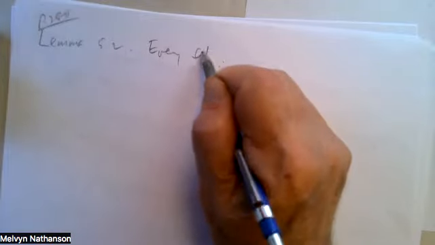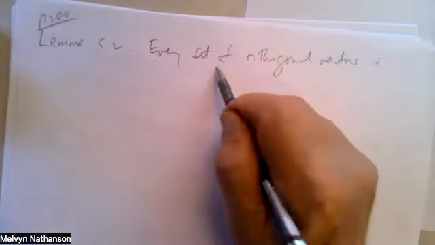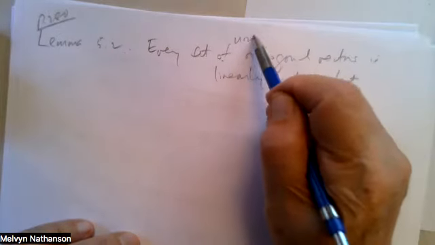It says every set of orthogonal vectors is linearly independent. These are all non-zero vectors.